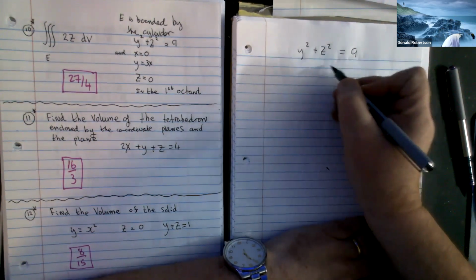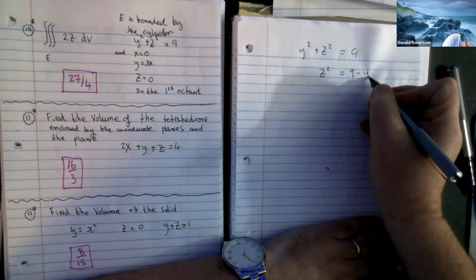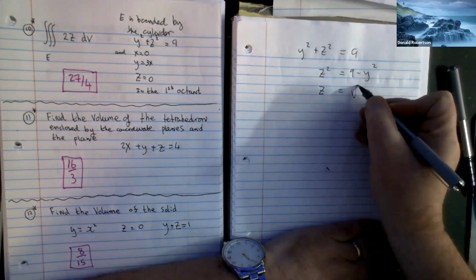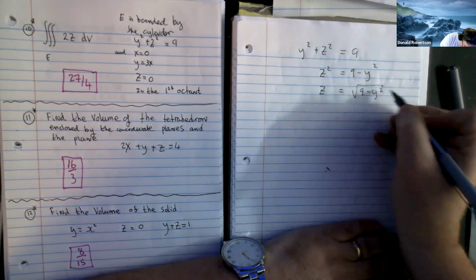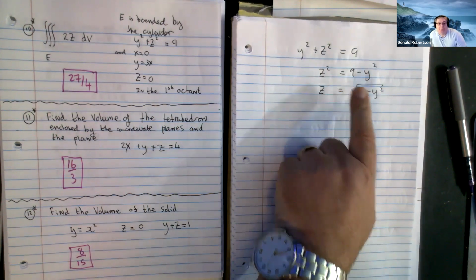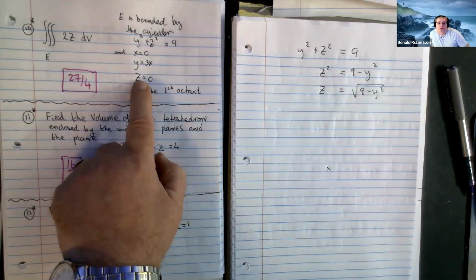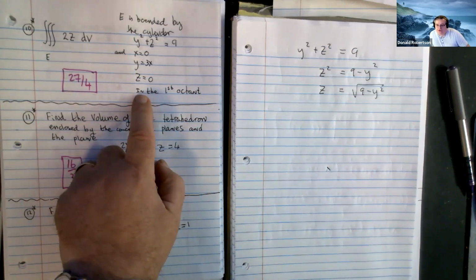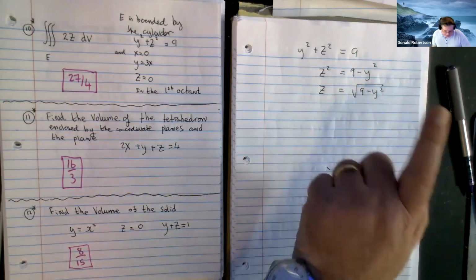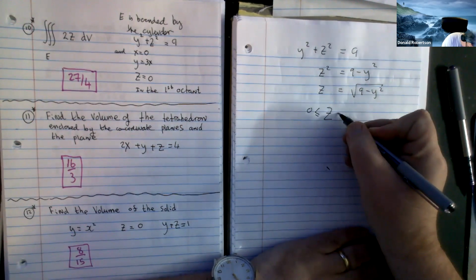If you take this guy here and you rearrange him, you get that. And if you take the square root of both sides, you get that. Technically, you could get a plus or a minus square root, but because z equals 0, and also because it's in the first quadrant, do you see that has to be positive, right? So I now have my limits of integration for z.